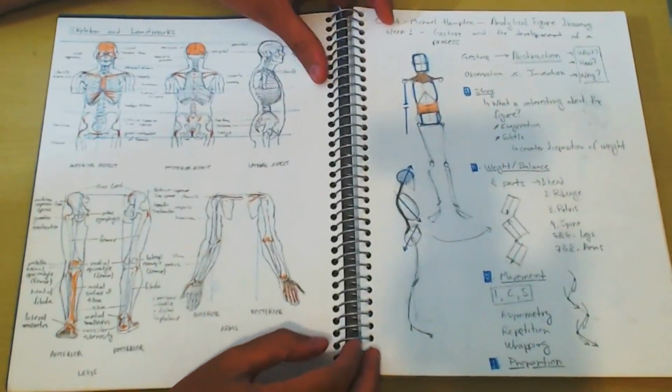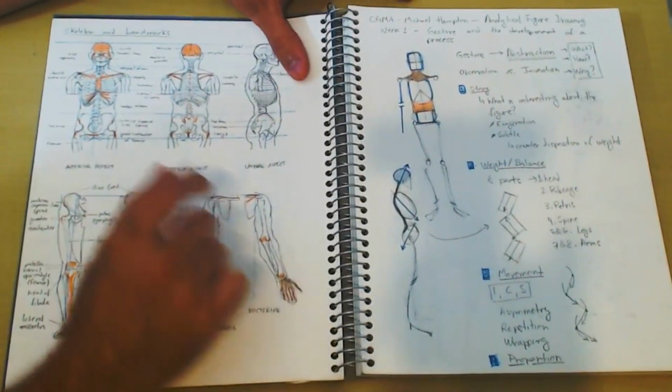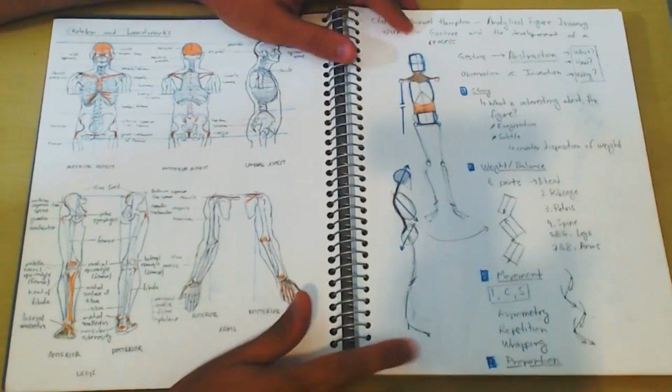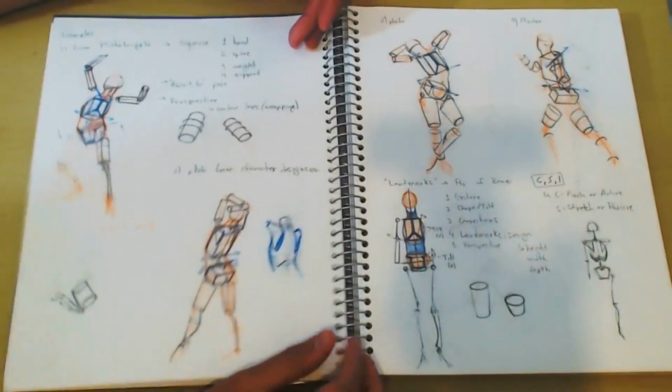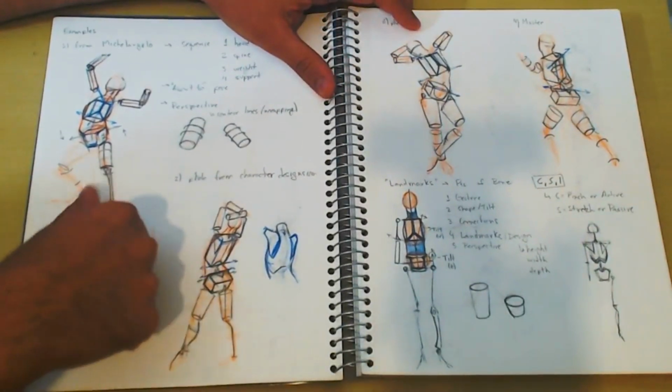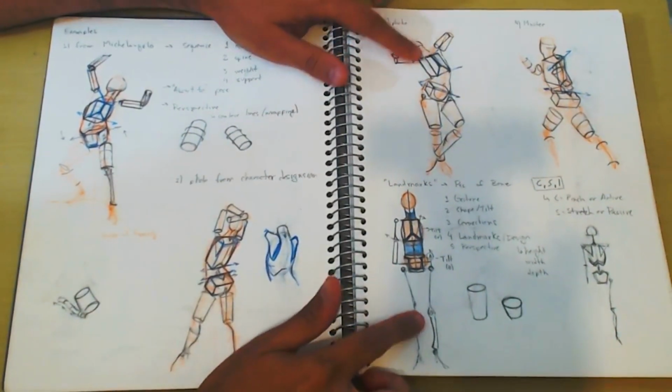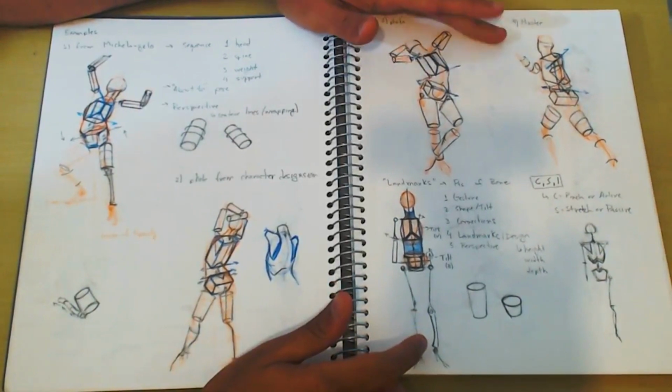You're going to see Michael Hampton, so skeleton studies from Scott Eaton, structure studies from Michael Hampton. And the biggest thing is, I'm not saying that copying is bad.